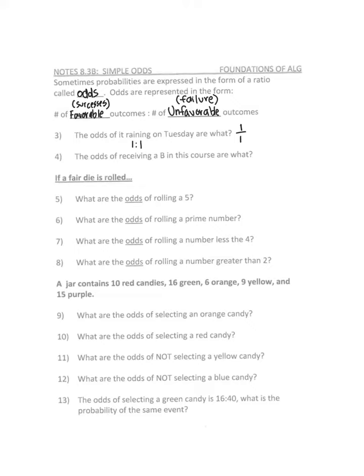The odds of receiving a B in this course are what? So our success would be a B, to receive a B. That would be one outcome. And the number of unfavorable outcomes would be not receiving a B. So that would be an A, C, D, or F. That's 4 other options. So our odds are 1 to 4. So we can't include all of our options. It's not our total, it's our favorable, what we want to happen, to our unfavorable, what we don't want to happen.